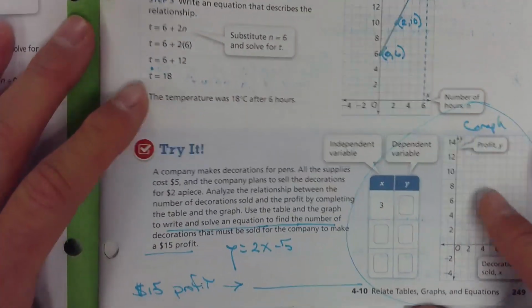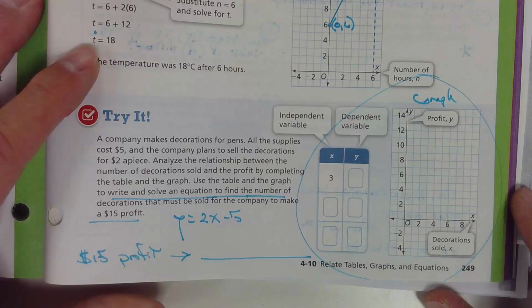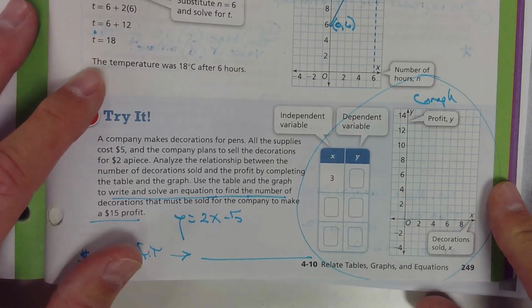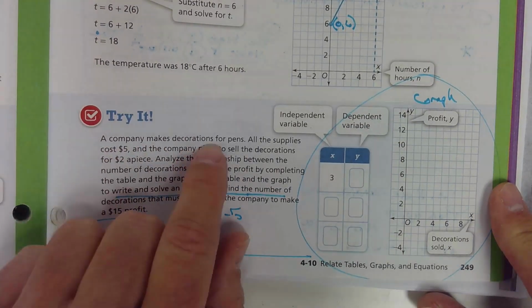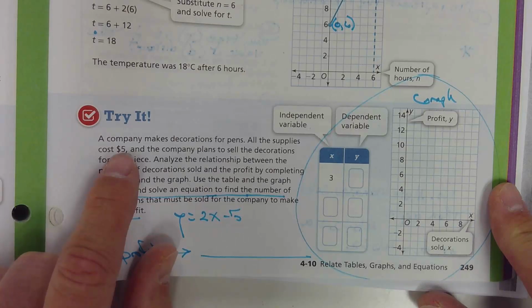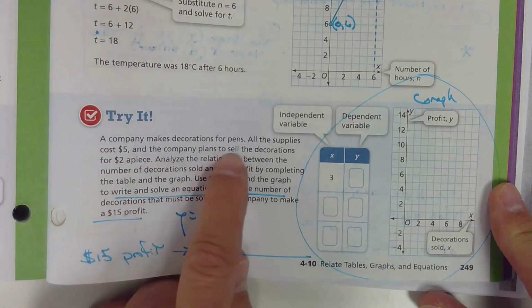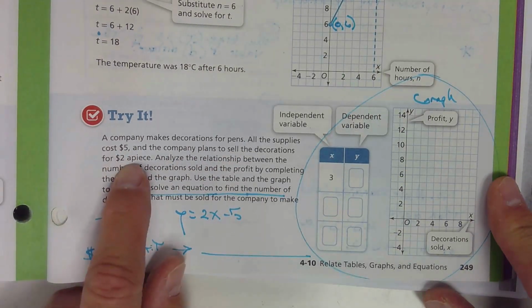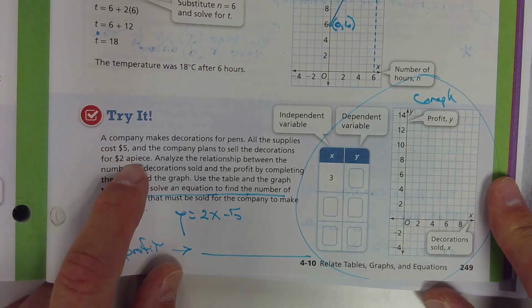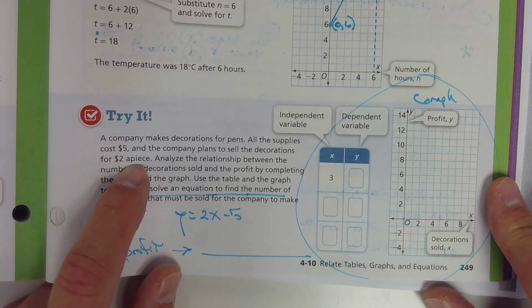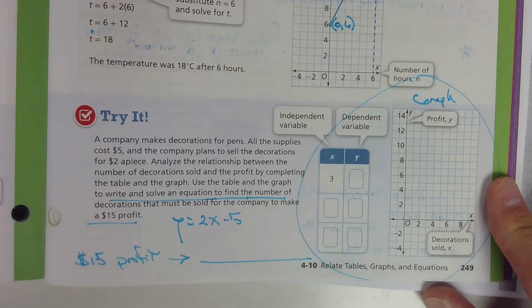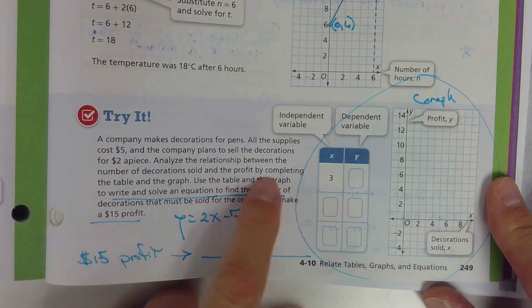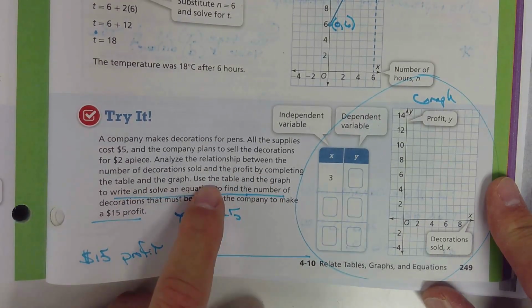Now, down below in the diet, talked about this earlier. A company makes decorations for pens, all the supplies cost $5, and the company plans to sell the decorations for $2 a piece. So each one they sell is $2 in their pockets. Analyze the relationship between the number of decorations sold and the profit by completing the table and the graph.